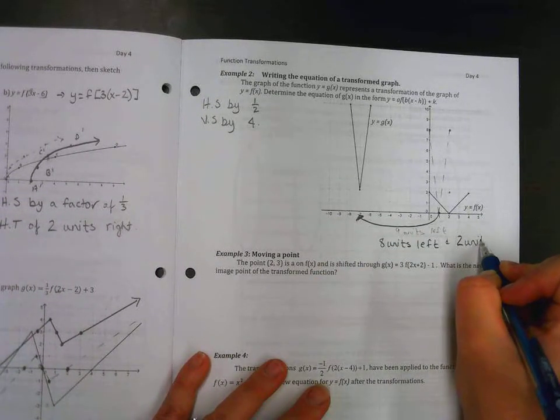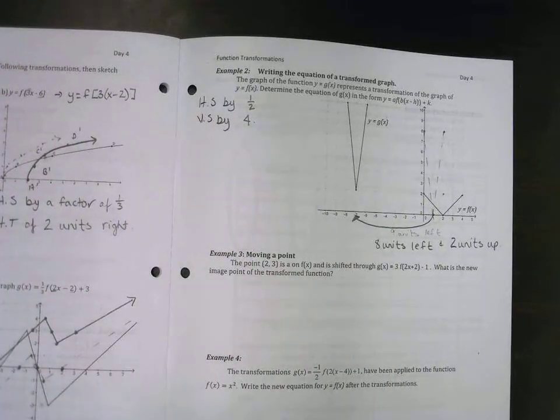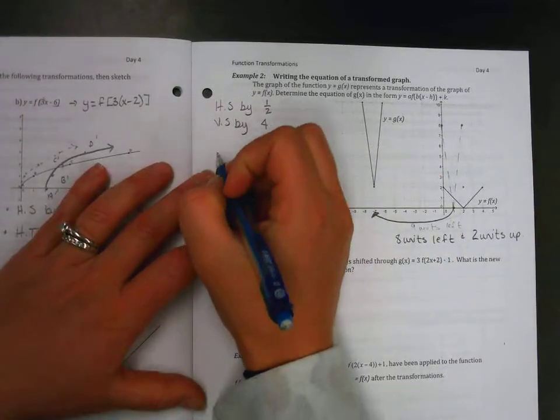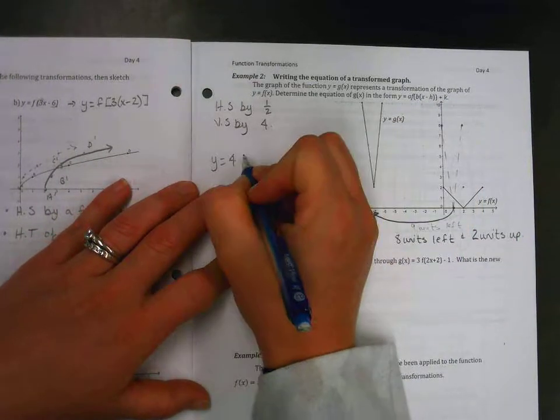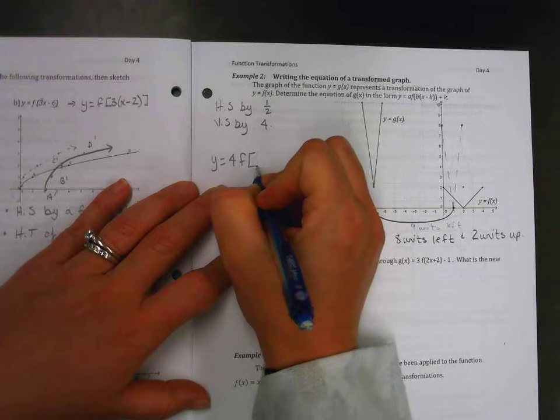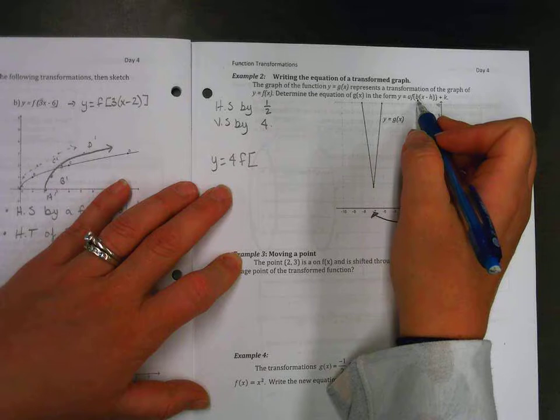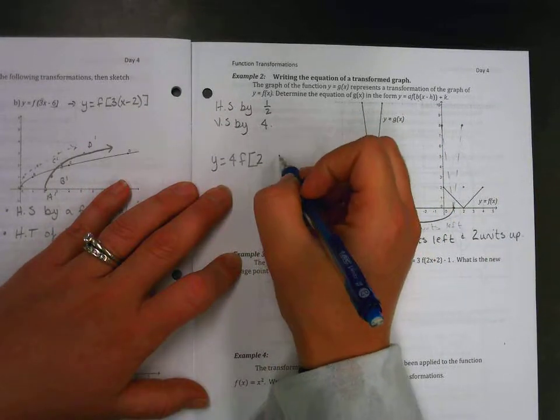So when you write the equation, it's really, really important that you figure out your stretch first, apply that to the original graph, and then either reflections or translations. So what would our equation look like? So our A value is our vertical stretch, so 4 f of. Our horizontal stretch was 1/2, but when we write it inside our equation, we need to reciprocate that stretch factor, so this becomes a 2. f of, oops, sorry.